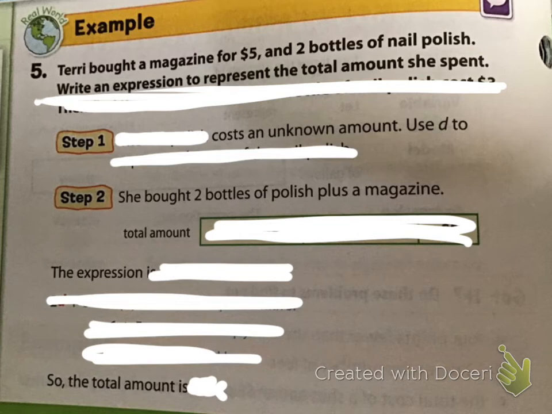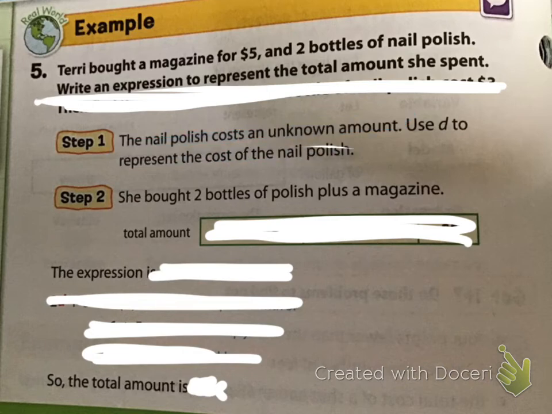David? How much the nail polish costs? I don't know the nail polish cost. Exactly. The nail polish cost is an unknown amount. So they're going to use D to represent the cost of the nail polish. Why? I don't know, that's what they did. She bought 2 bottles of nail polish and a magazine. I want you to write that in the chat. And remember, we know how much the magazine costs. David, what is the expression then? It is 5 plus 2x.